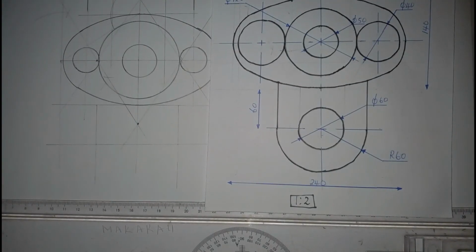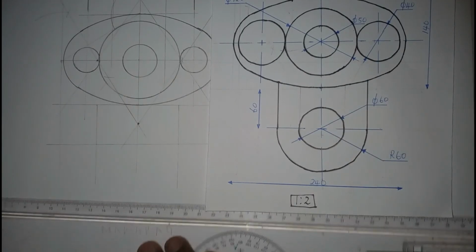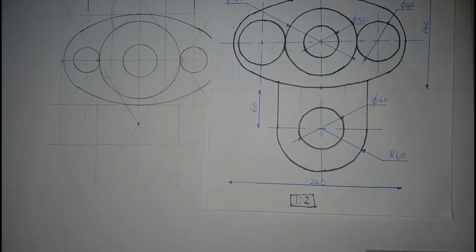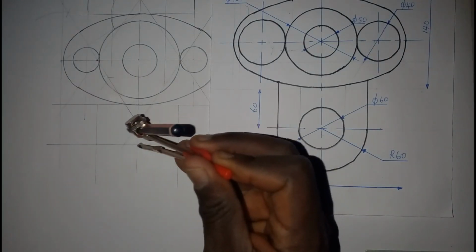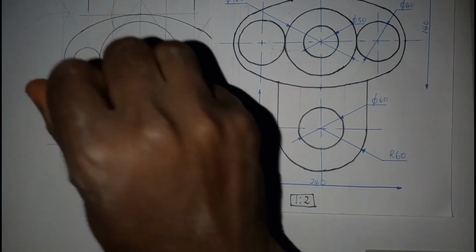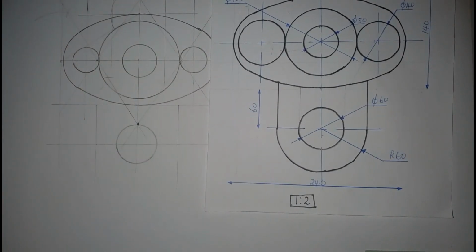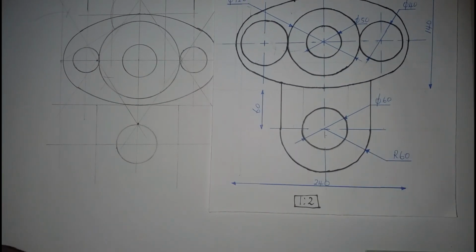Now taking our compass, we need a circle with a diameter of 30, and 30 divided by 2 is going to give us 15. So come to this point. Now I'm going to need a circle with a radius of 15. And this circular curve has a radius of 30.